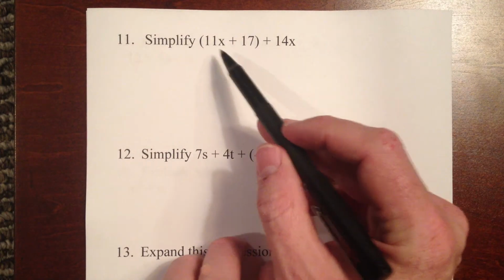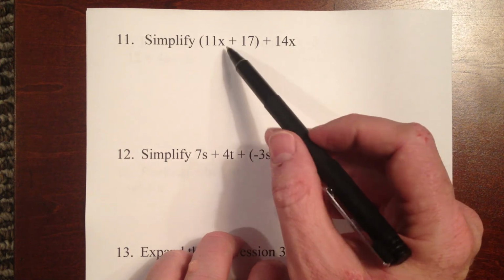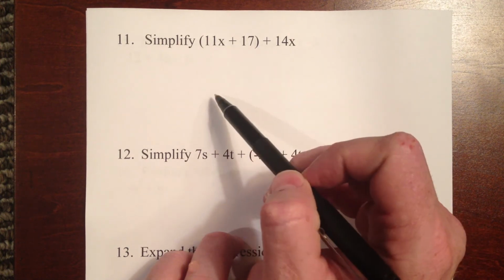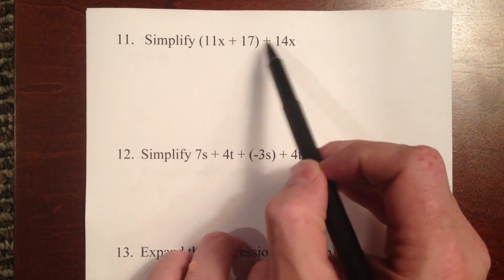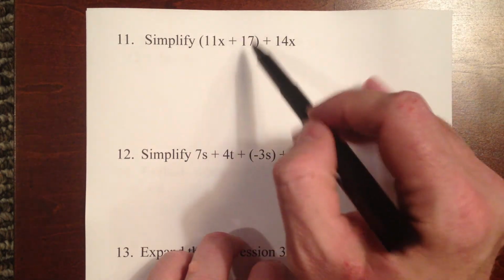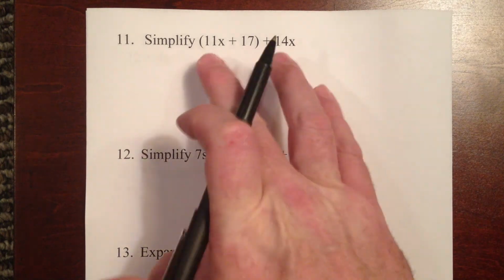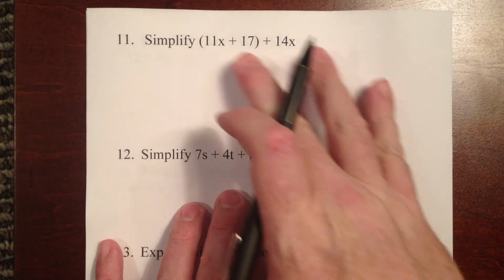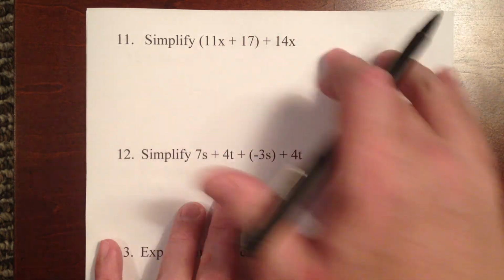Here again, we have to simplify, but we have parentheses. Well, let's see if we can combine anything in parentheses, and we cannot. Now, luckily, since we're just adding here, the parentheses don't matter. I could put those parentheses anywhere. If I'm just adding, and that's all I have to worry about is adding, I can add in any order I want to.